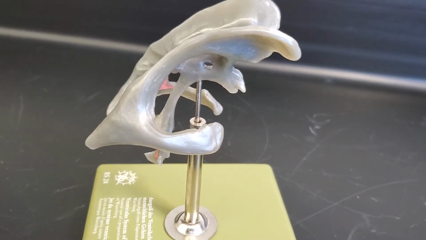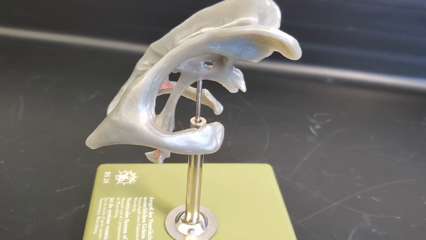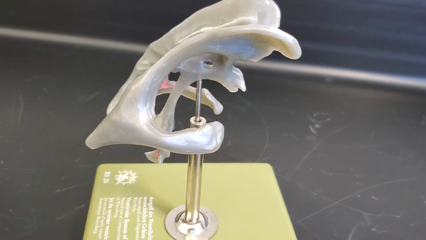Okay, so this is the model of the ventricles of the brain. I'm going to be spinning this around a little bit just to give you a better look at some of the structures, but we're going to start with what we call the lateral ventricles. So there's 4 ventricles of the brain. There's the lateral ventricles, the 3rd ventricle, the 4th ventricle, and then there's the aqueduct of the midbrain.